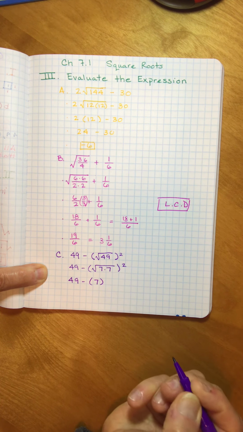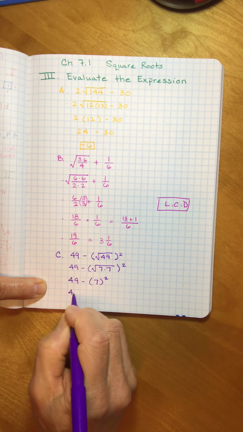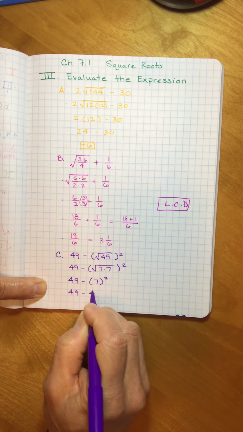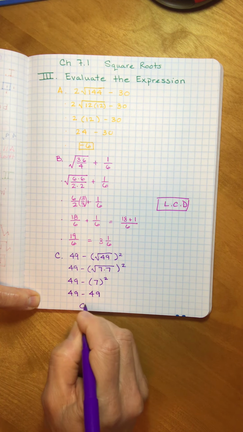But this has an exponent of 2, so then we have 49 minus 49, and so 49 minus 49 is 0.